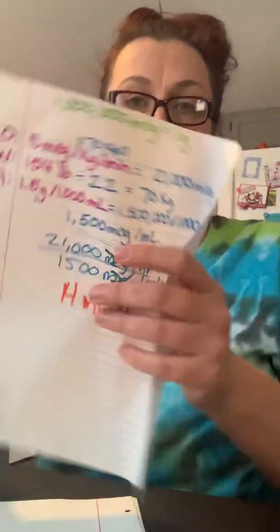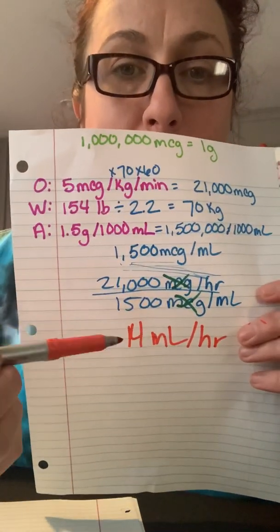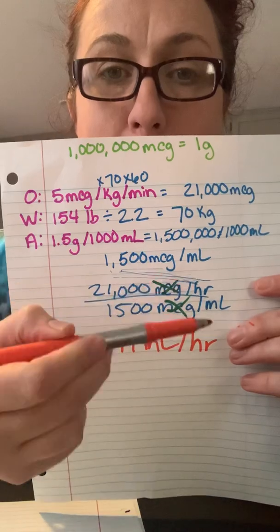You've got it. Okay, so if I divide 21,000 by 1,500, what's my answer? Calculate, okay? It is 14 mils per hour. 14 mils per hour, right?